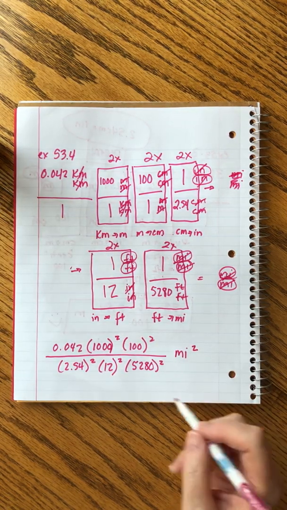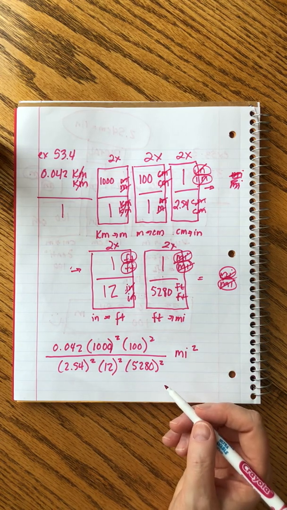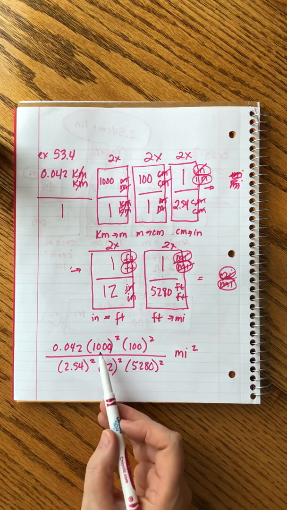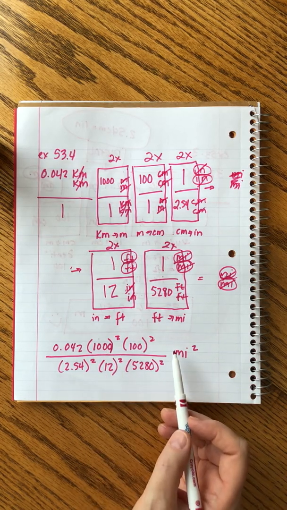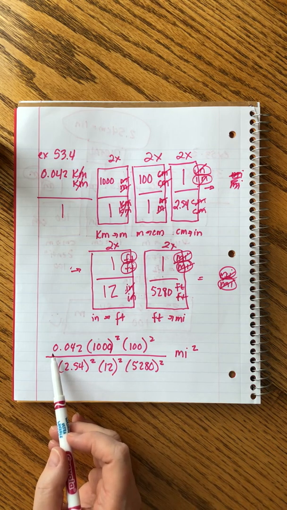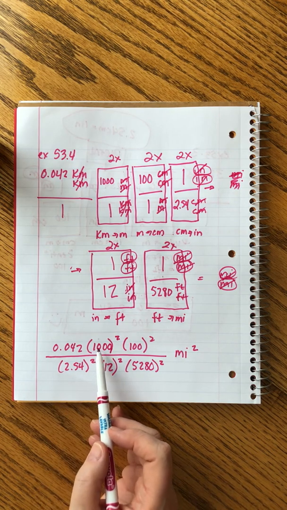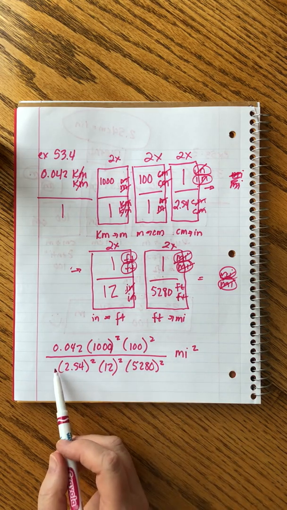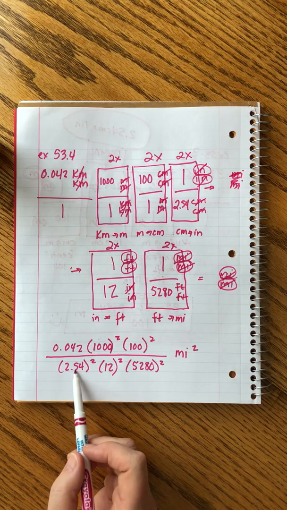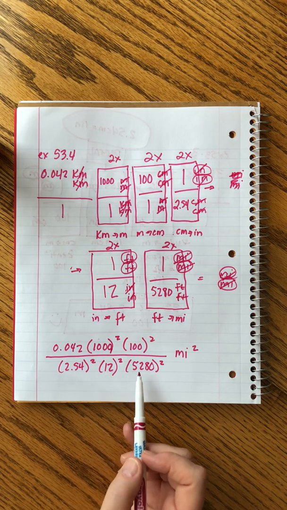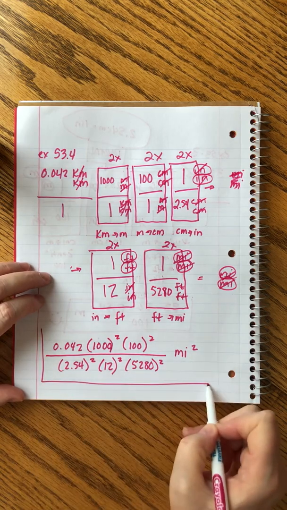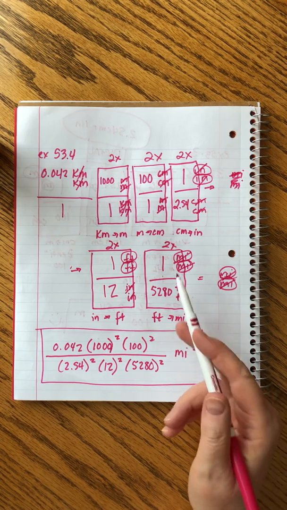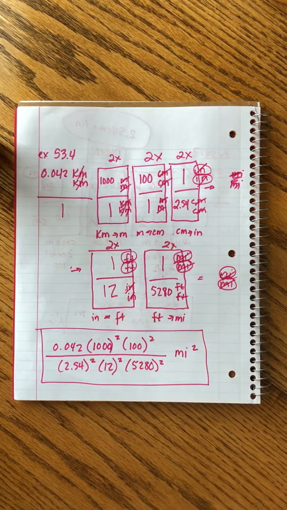I dare you to do that math in your head. Not that we should even try. Okay, and then we look at the answer, and it is giant, because John has written each of these out twice, and he's also put in the ones. So I'm going to double check. 0.042, 1,000, 1,000, 100, 100, and then a bunch of ones. And then down here, he has a bunch of ones, and then 2.54 twice, 12 twice, 5280. That's the right answer. It's kind of a lot, isn't it? But don't you feel really smart looking at all of this and going, okay, yeah, that kind of makes sense.